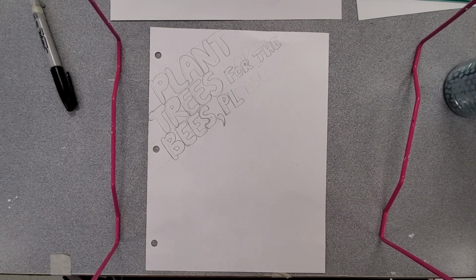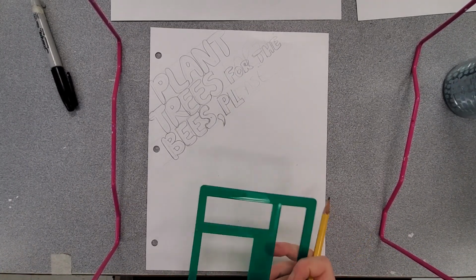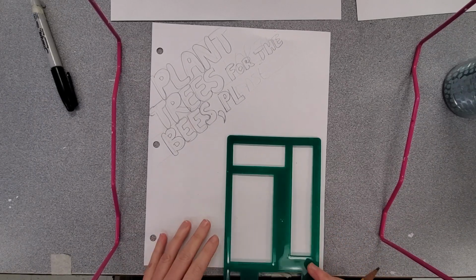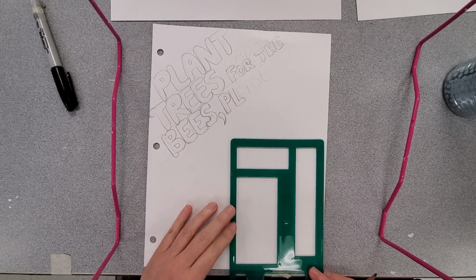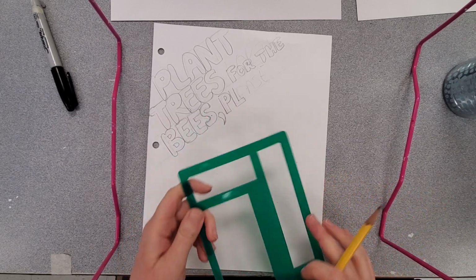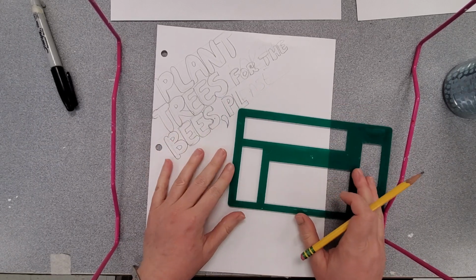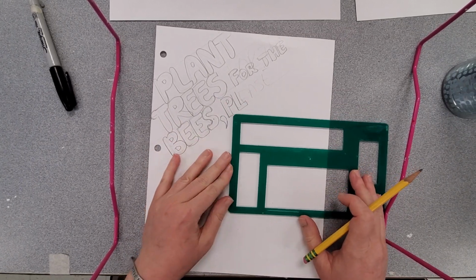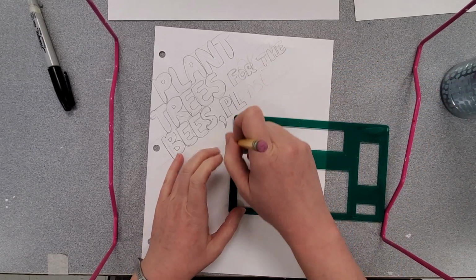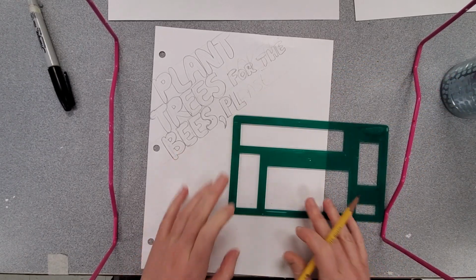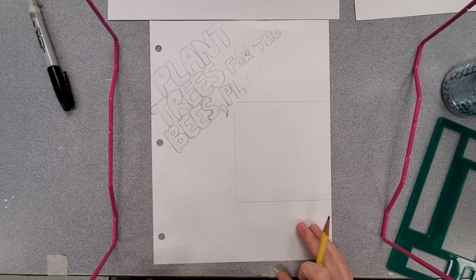So where am I going to place the main part of my image? Maybe I want a tree in the background, and a close-up of my bee on a flower over here, or whatever have you. Okay, maybe I'll do that here. Think about how you want to divide your space. So maybe I'll do my bee drawing here. I'll trace it there. Maybe I'll do my tree that goes up behind this lettering.